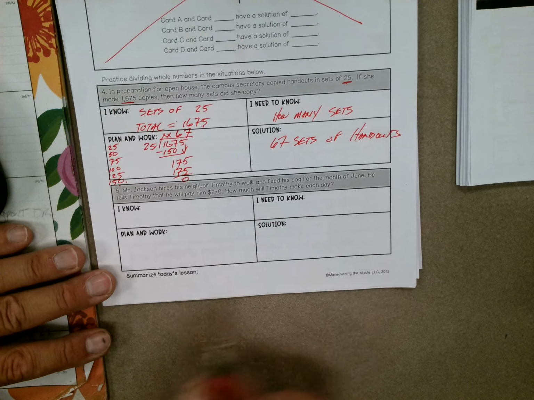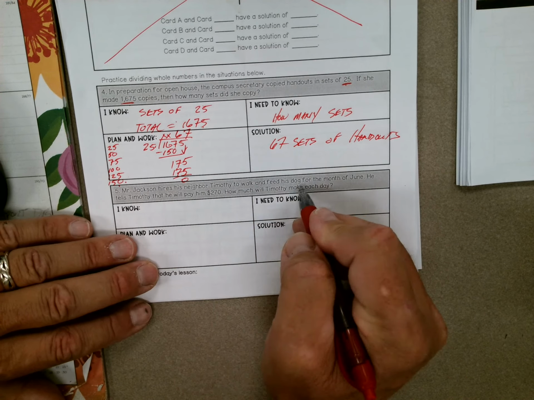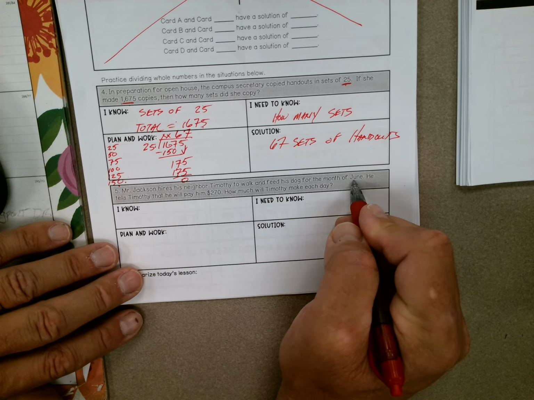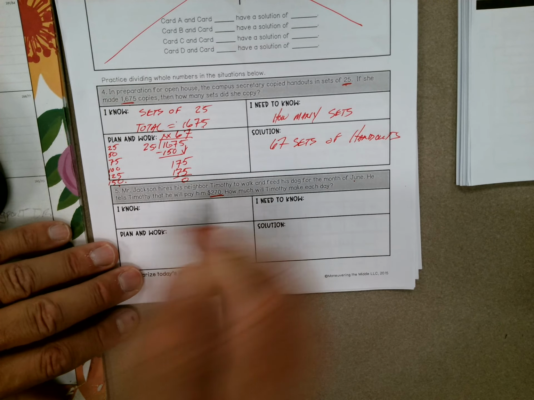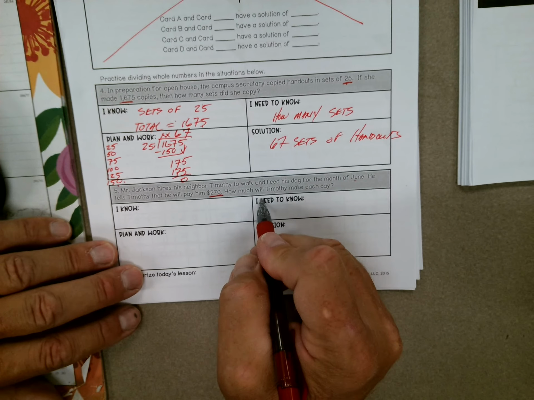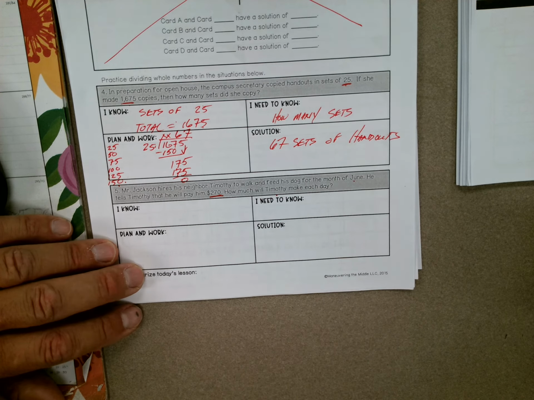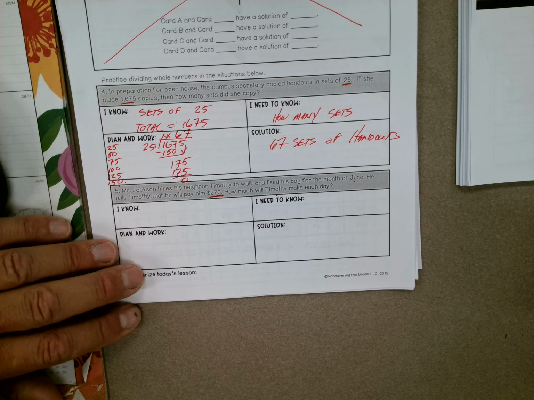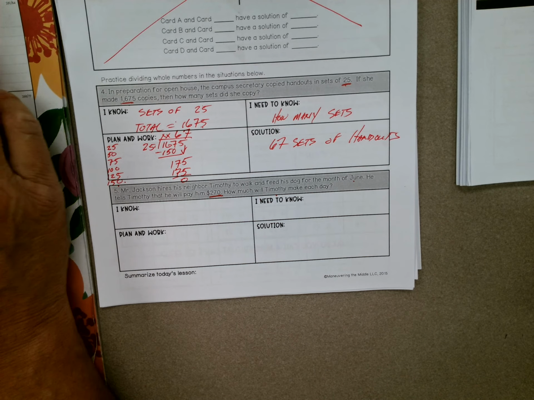Number five, Mr. Jackson hires his neighbor Tim to walk and feed his dog for the month of June. He tells Tim that he will pay $270. How much will Tim make each day? Well, how many days are in the month of June? That's the first thing we need to ask ourselves.